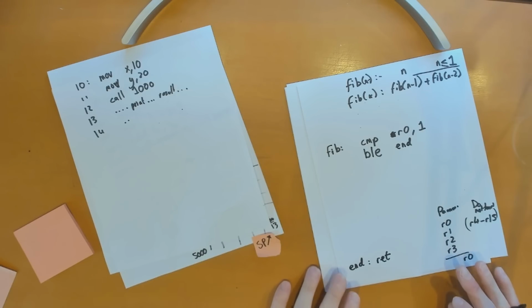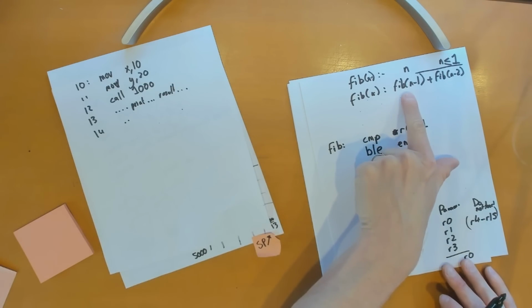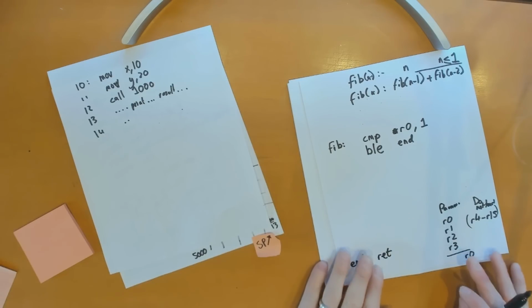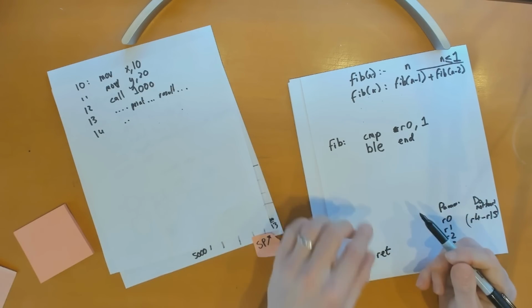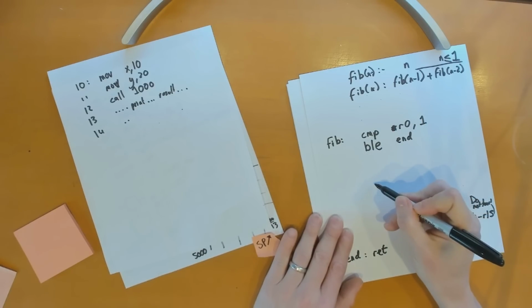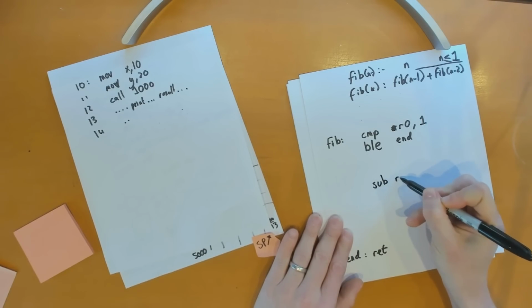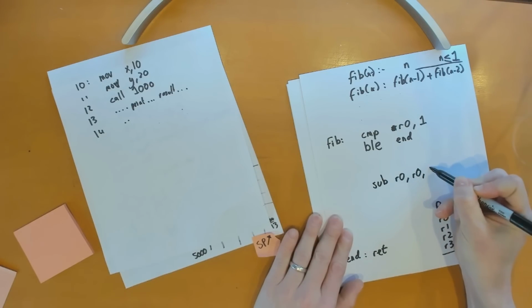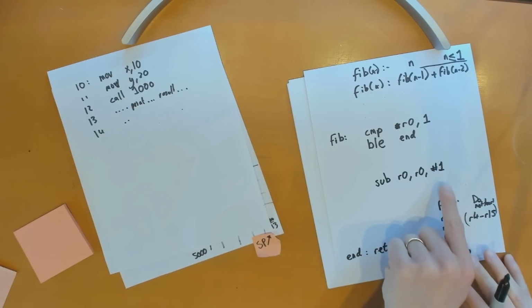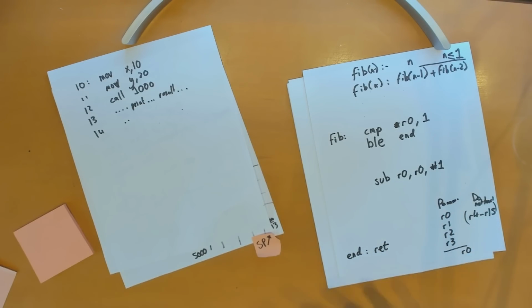Fabulous. Okay, so the next thing we need to do is get Fibonacci of n minus 1. So what I could do down here, and I'm going to leave some space because I'm going to have to do a little bit more, is we're going to say subtract R0, R0, and I'm going to use a hash 1 to mean this is not a register, this is the actual value 1, which is something that my architecture is going to allow me to do. And that is, I'm going to say, let R0 be R0 minus 1.